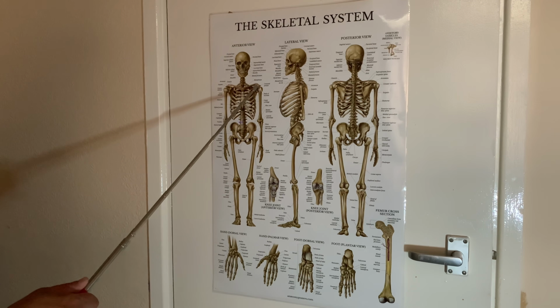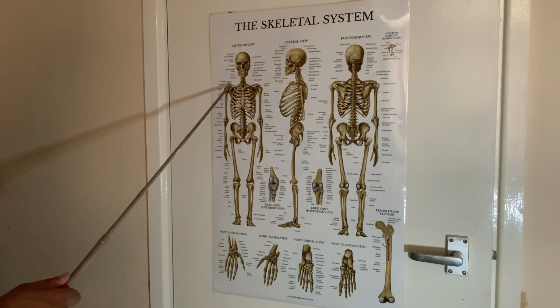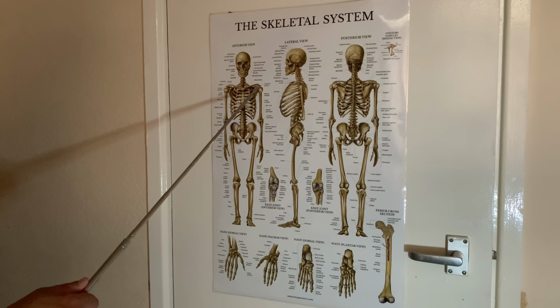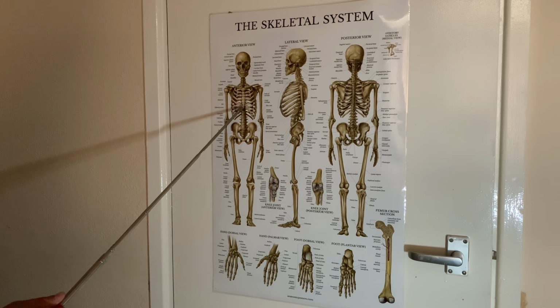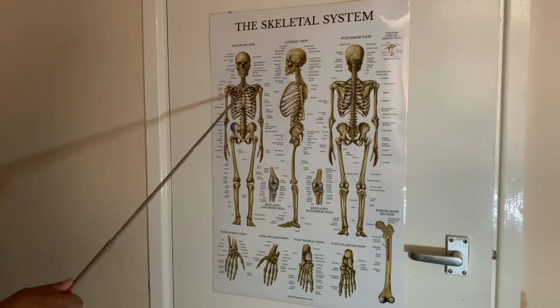Okay, we have this clavicle bone here attached to the breastbone there, the sternum.